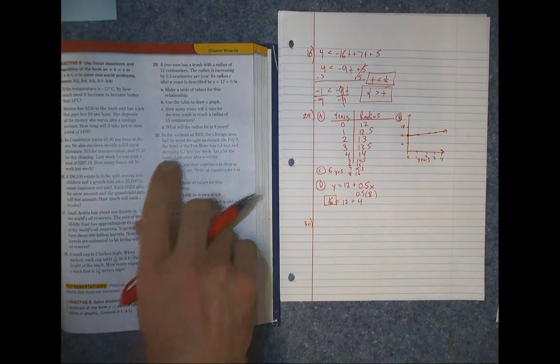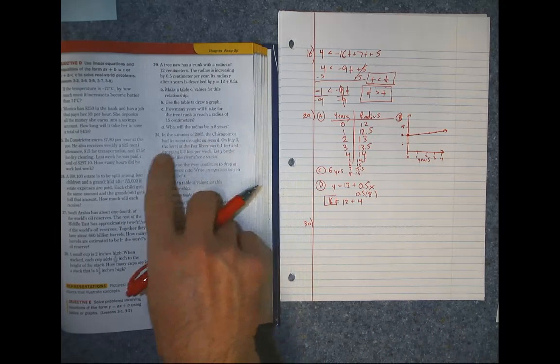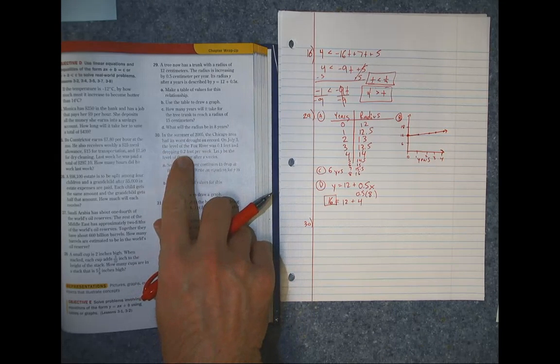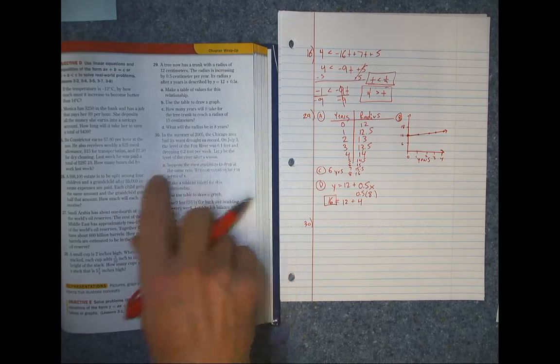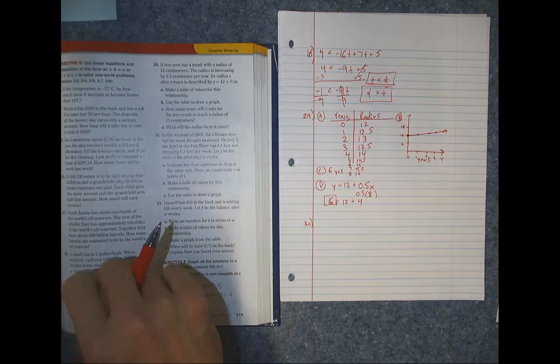All right, number 30. We have a drought. There's a river starting at 6.1 feet, and it's dropping 0.2 per week. So we're going to have to write the equation. They're not giving it to us.